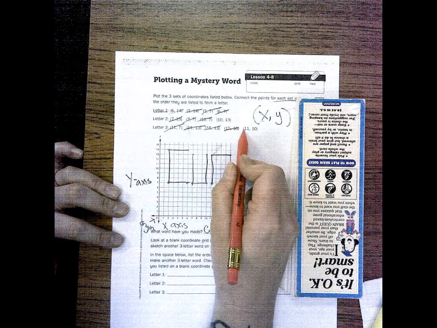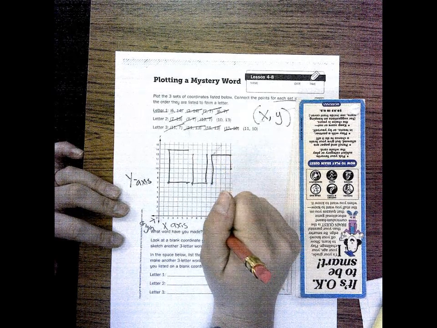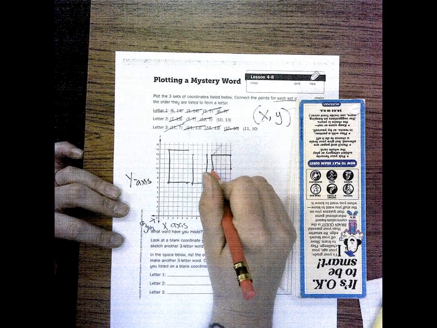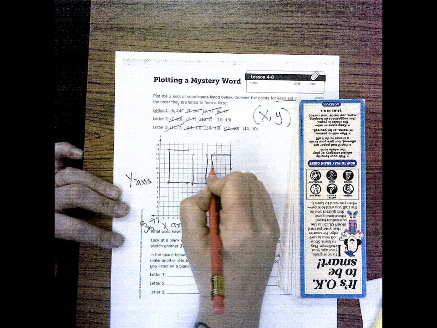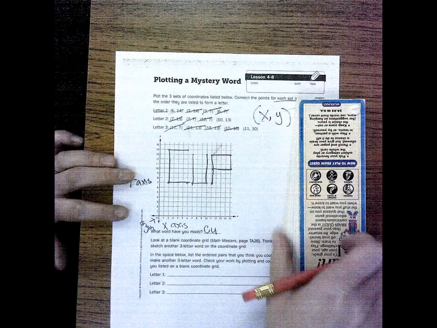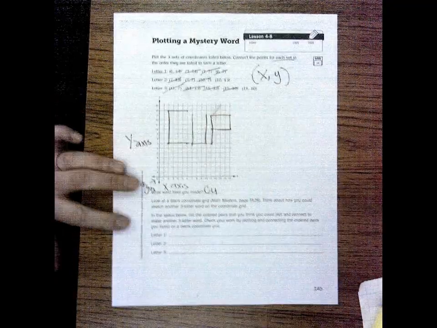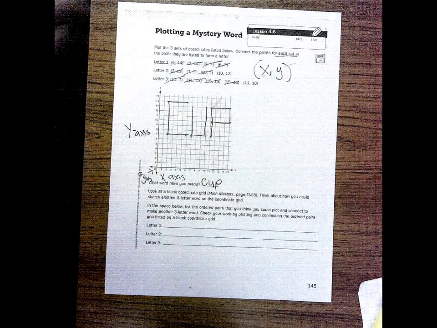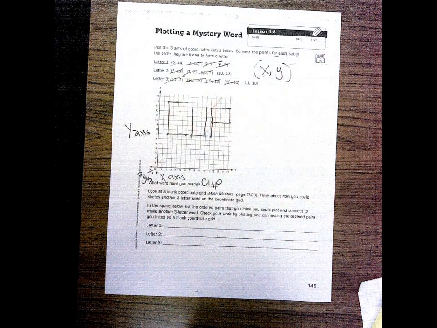And then 11, 10. So I have a line here, but that shouldn't intersect there. All right, now I have my last letter, a P. Look at the blank, so I spelled cup, sorry.